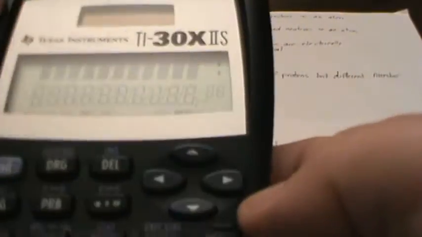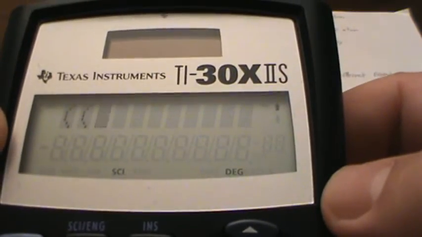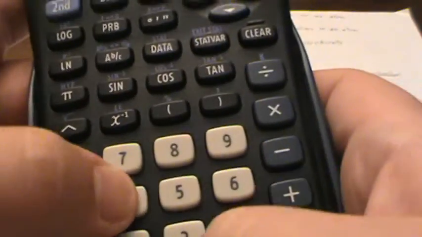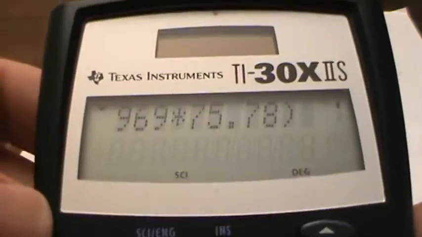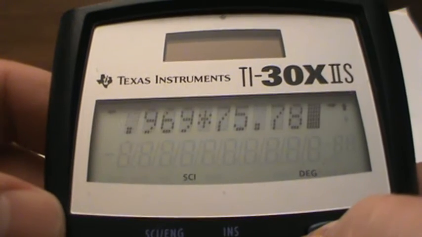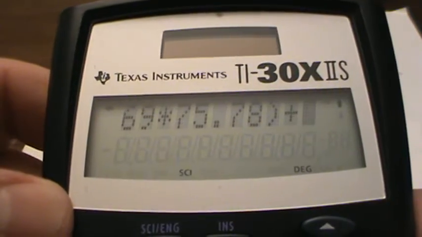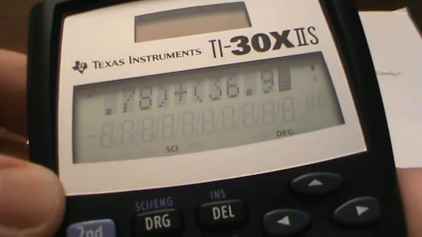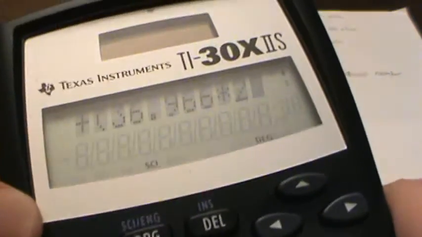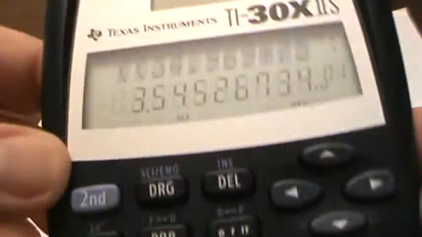Okay. For example, open two parentheses, 34.969 times 75.78, plus, then for chlorine-37, 36.966 times 24.22, double close, and then we're going to divide by 100.